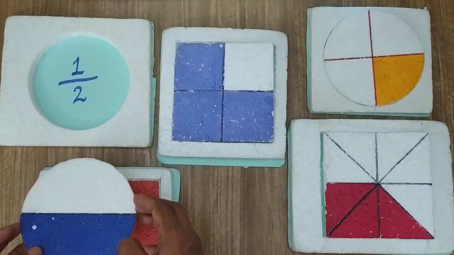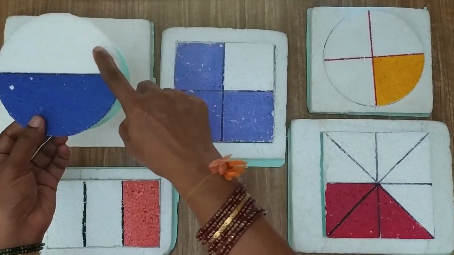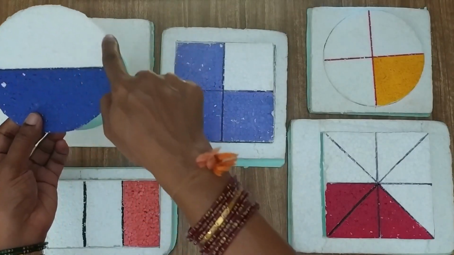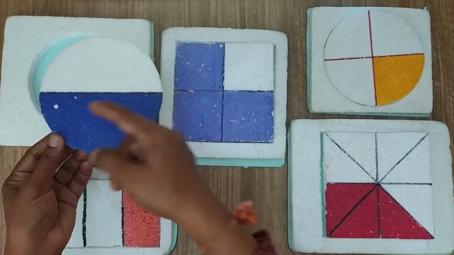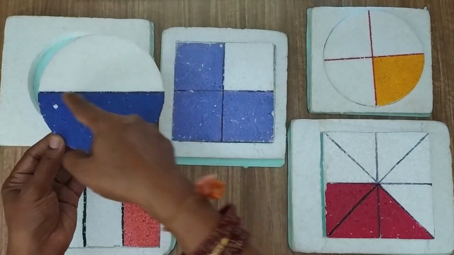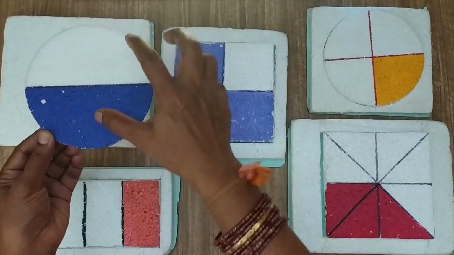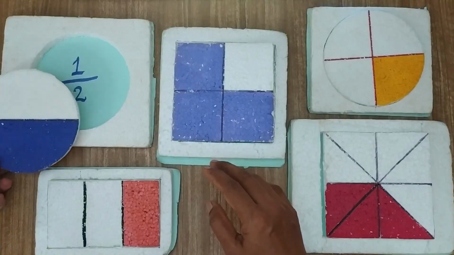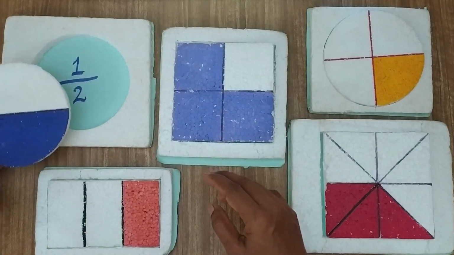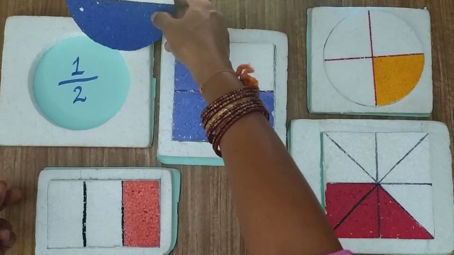Yes, it is represented as 1 by 2. One part of these 2 equal parts is shaded. So it will be 1 by 2. Alright, we'll move on to the next one.